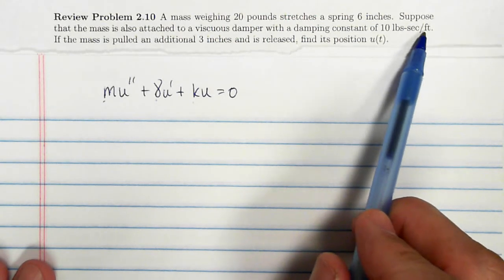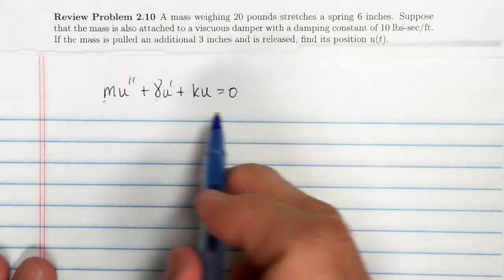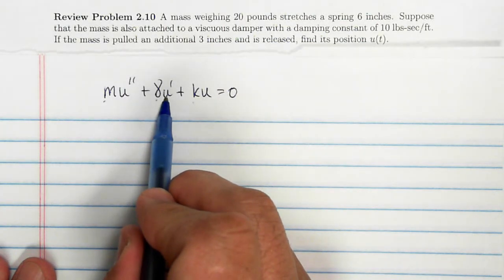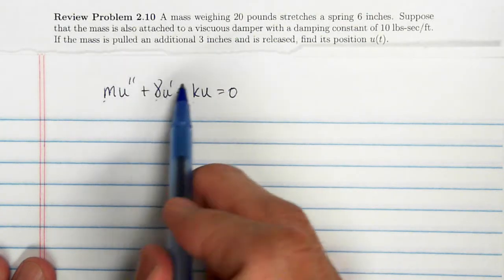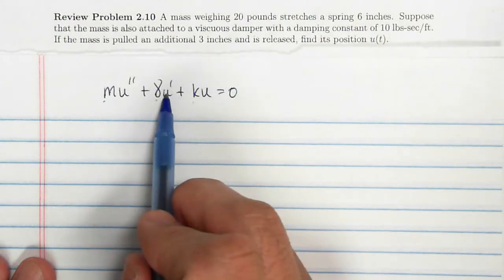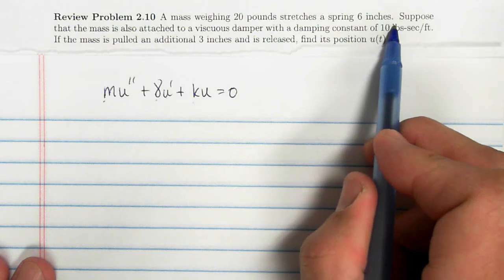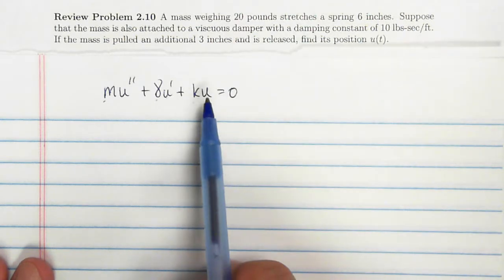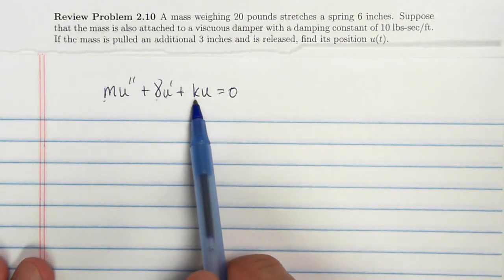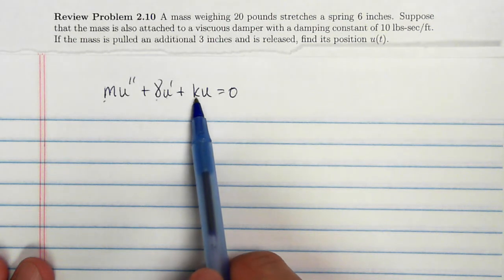Now this is a very unusual unit. The reason it's unusual is because u prime is measured in feet per second. So if I have seconds per feet times feet per second, this part cancels and I'm left with just pounds. Okay, so let's see what we have for the spring constant.